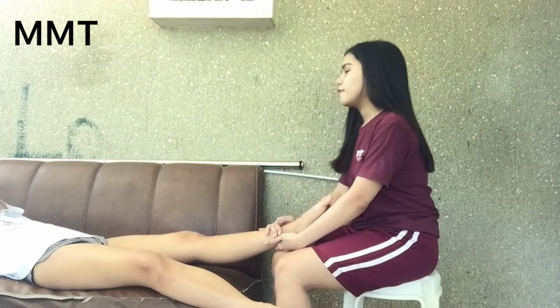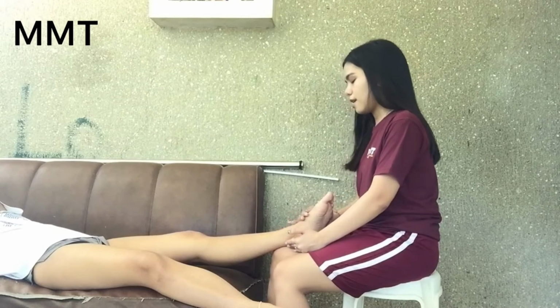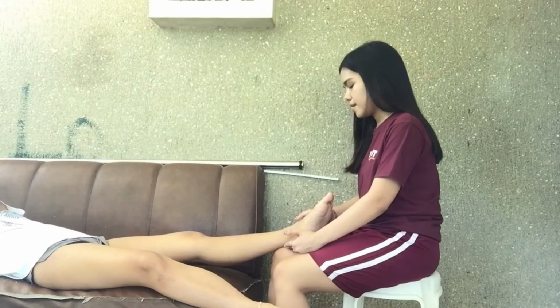Okay, so after testing, it shows that you have some poor muscle strength, limited range of motion, and you can't tolerate any resistance.